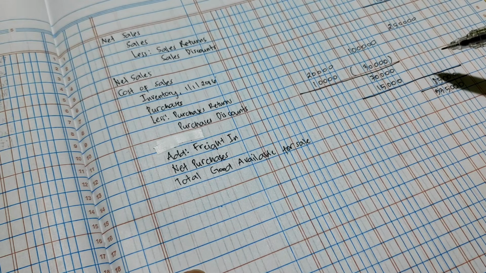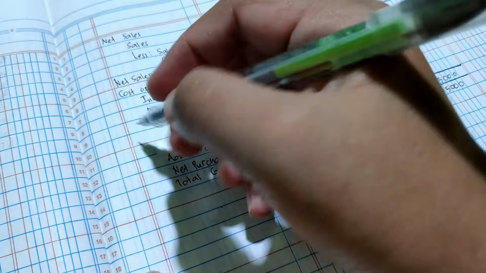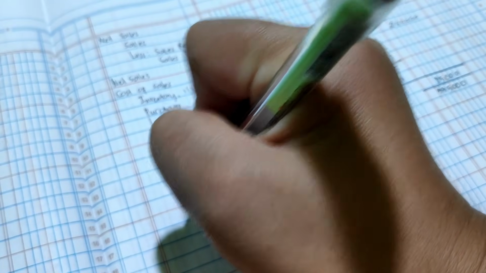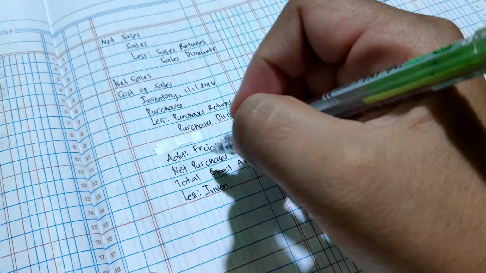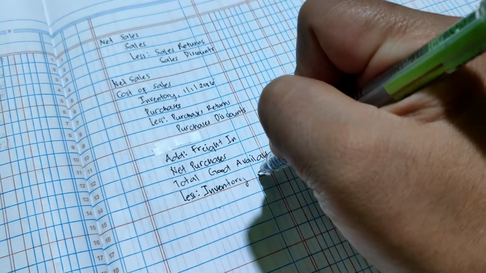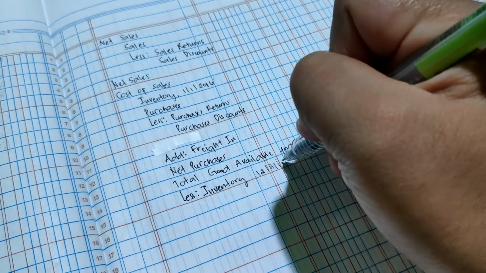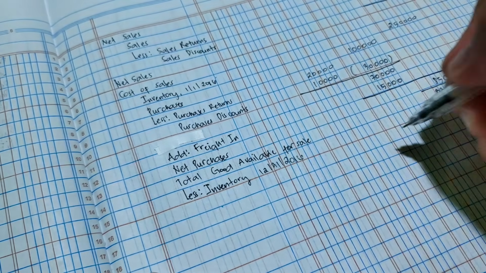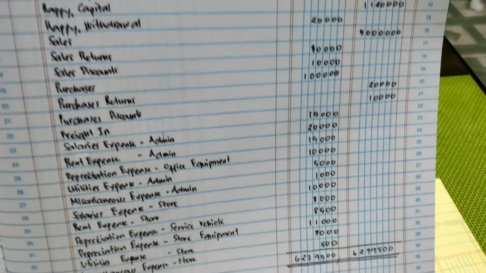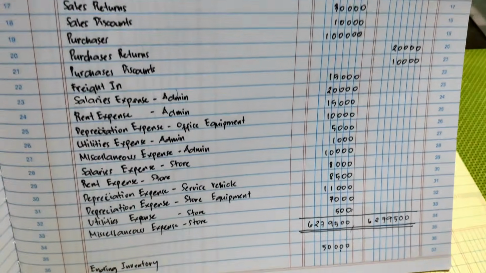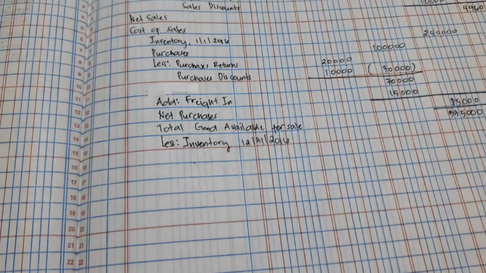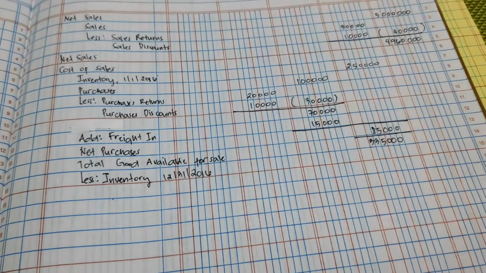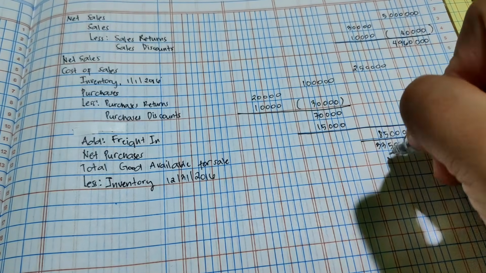So when you are done getting the total goods available for sale, mag-less na dayon ta sa ending inventory. So inventory for the ending, December 31, 2016. So the ending inventory is not given within the trial balance. It is given as additional information. So for the ending inventory, it has an amount of 50,000.